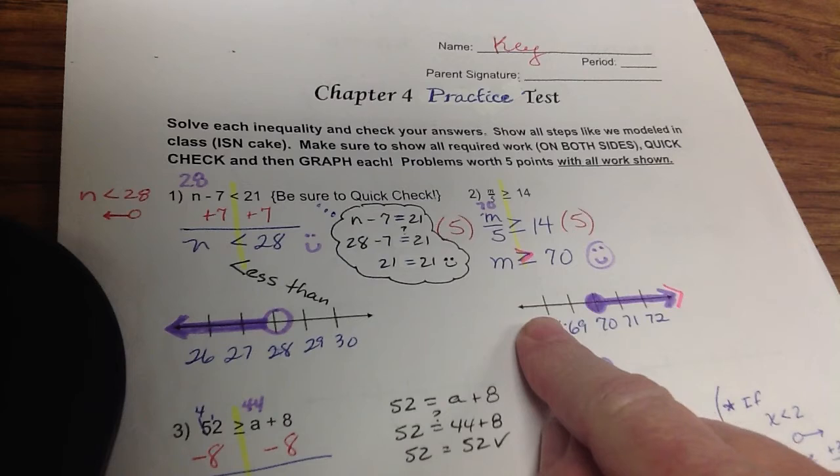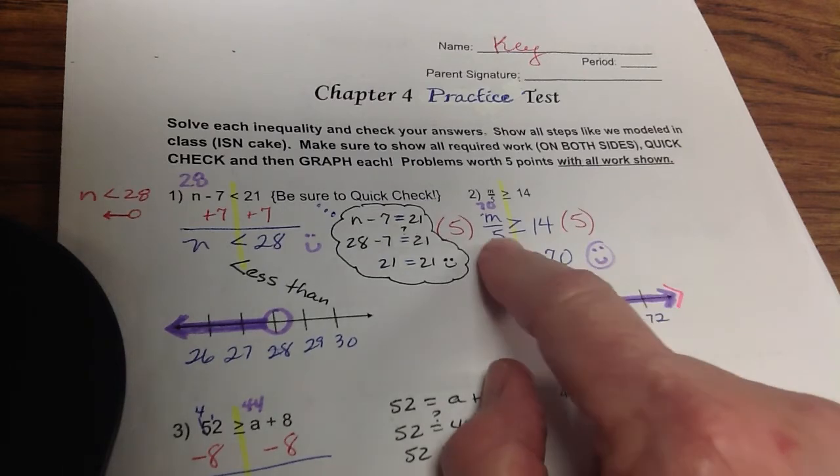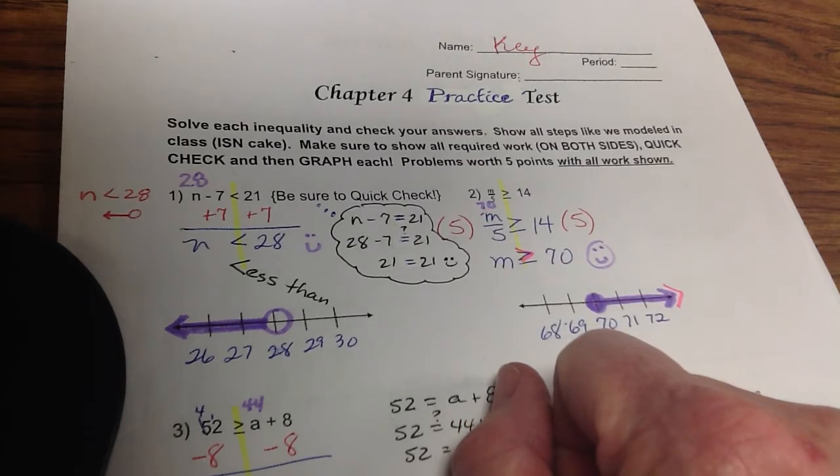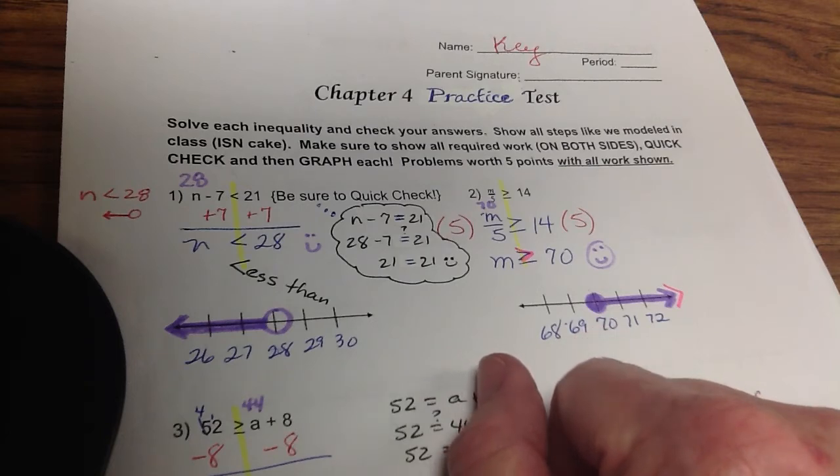So again, you're going to be doing your quick check. Plug in the 70 up above where the m was. 70 divided by 5 is equal to 14, so you know that that does work as a substitution for m. We just pretend it's like an equal sign when we do the quick check.